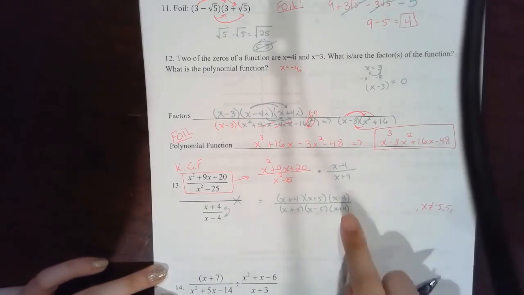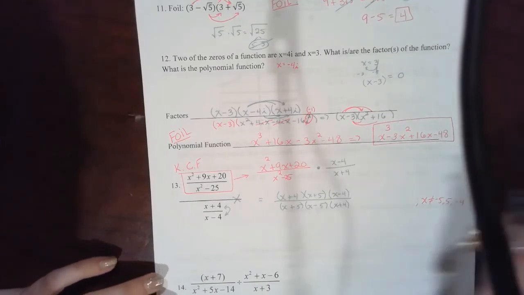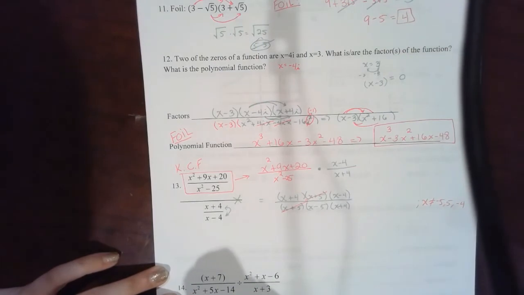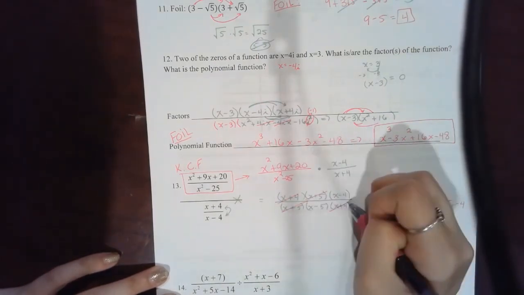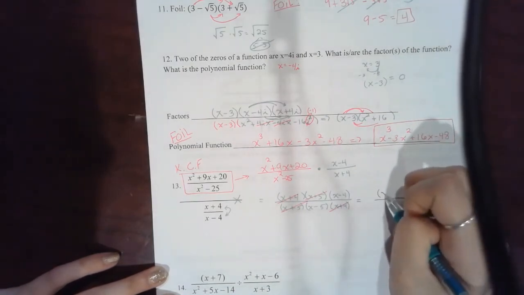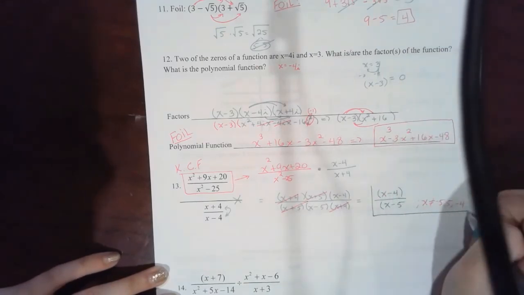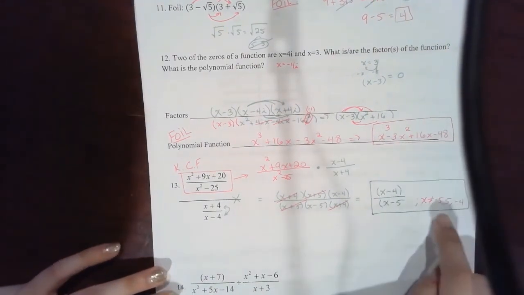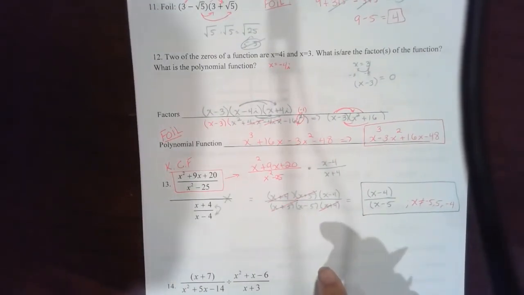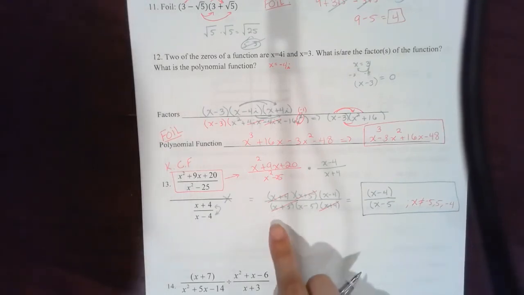Okay. Now we see what cancels out. We have an x plus 5 here and an x plus 5 down there. And we have an x plus 4 here and an x plus 4 there. And we are left with x minus 4 over x minus 5, with our restrictions as part of our answers. We restrict it because when you have a fraction, remember you can never have 0 in the denominator. So we have to figure out which numbers, if we plug it into the bottom, gives us 0 so we can avoid those numbers.